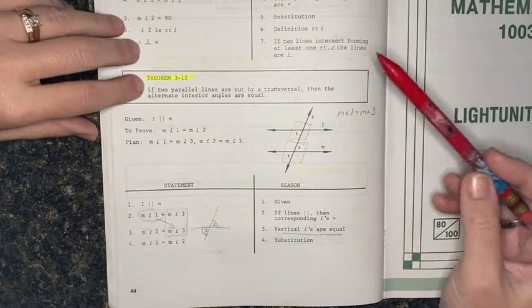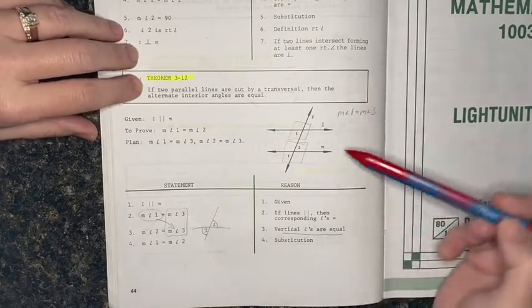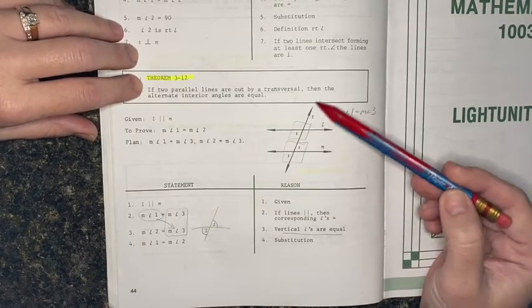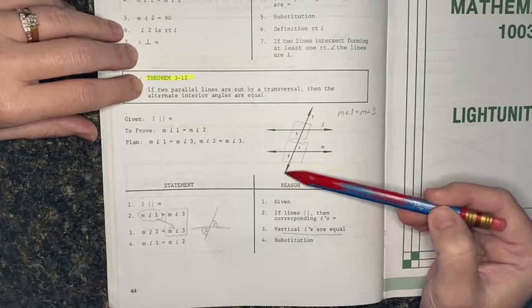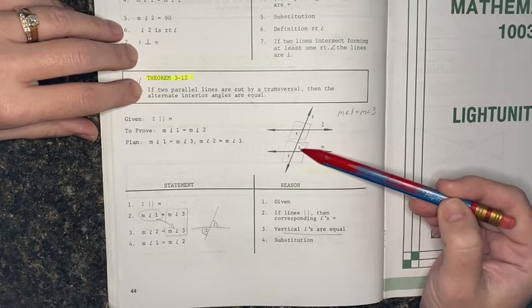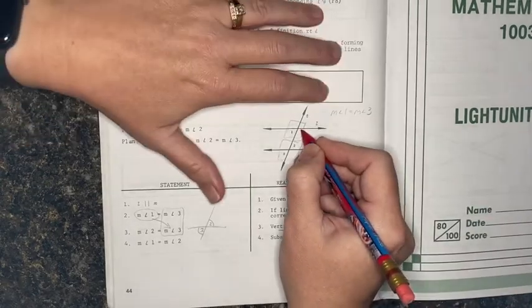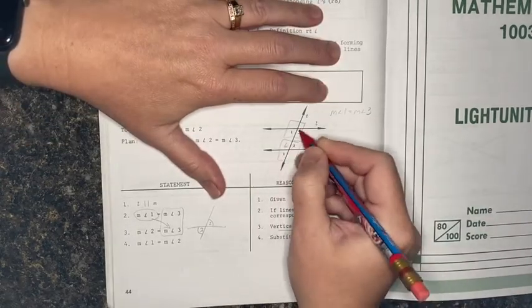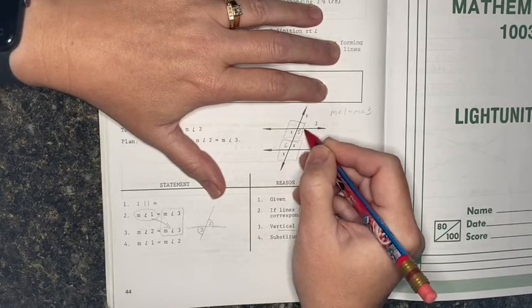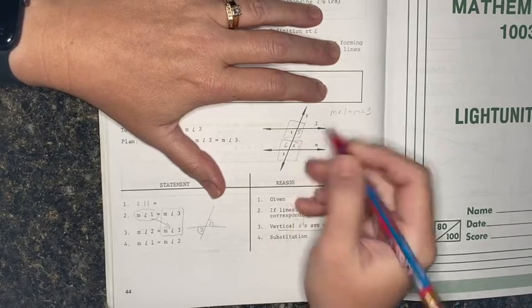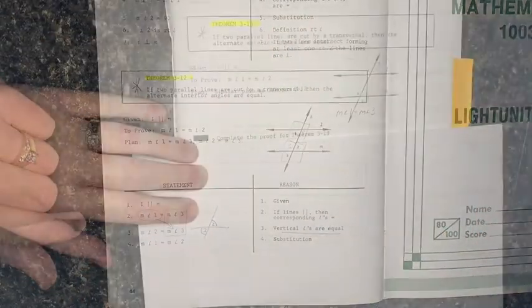So we can trust Theorem 312. If two lines are parallel and cut by a transversal, then their alternate interior angles are equal. And that's the same if this was angle 5 and 6. Okay, 5 and 6 would be equal because they are as well alternate interior angles.